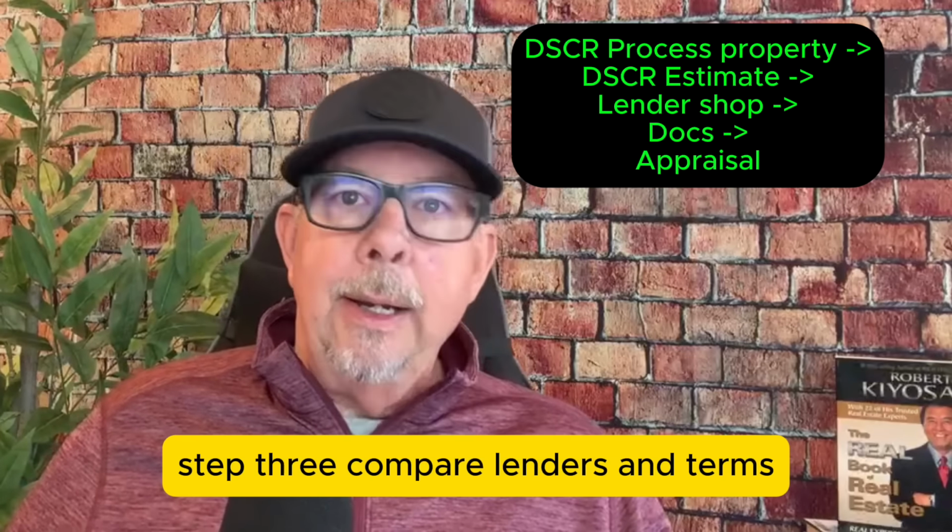Step 3, compare lenders and terms. Remember, you're shopping. Pit them against each other. Compare minimum DSCR requirements and maximum LTV, fixed versus variable rates, lender fees and closing costs, reserve requirements, prepayment penalty terms, and then property rules like condo, single family rentals, 2 to 4 units.